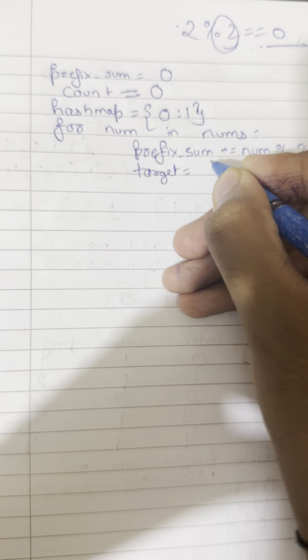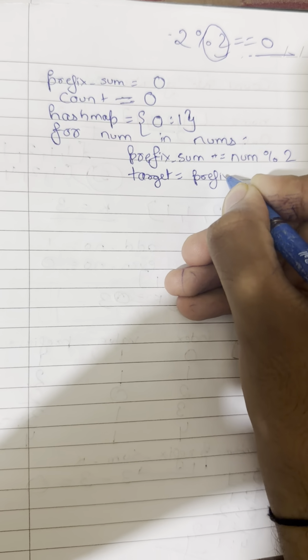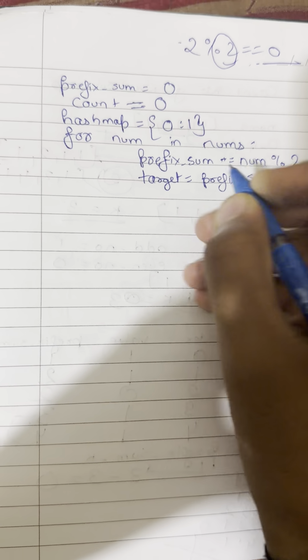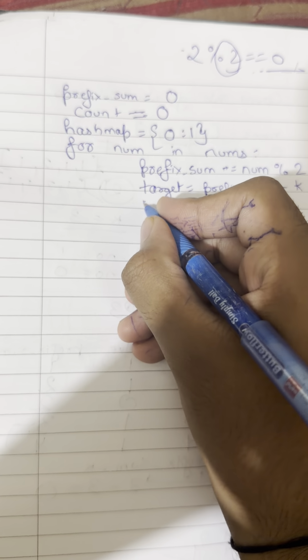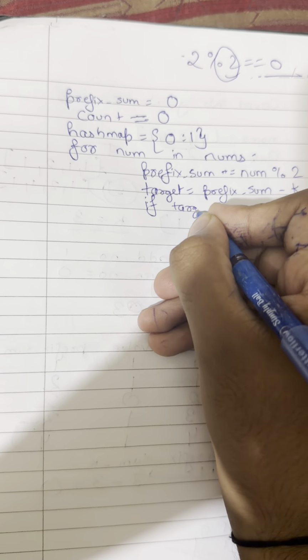After that, target is equal to prefix sum minus k, and we check if target is in the hash map.